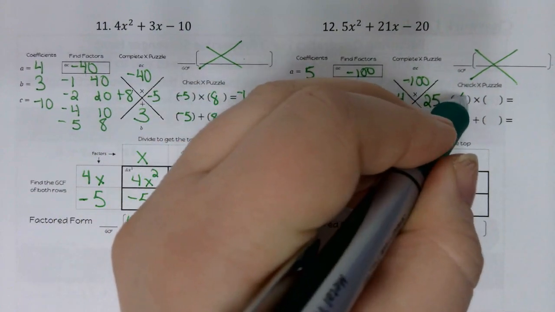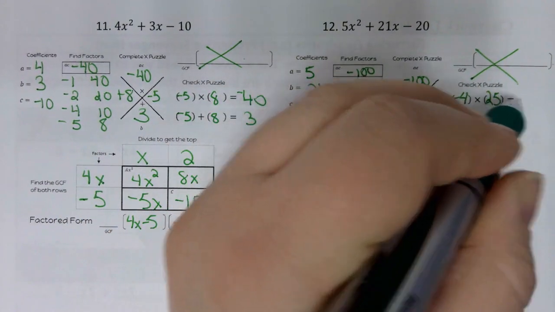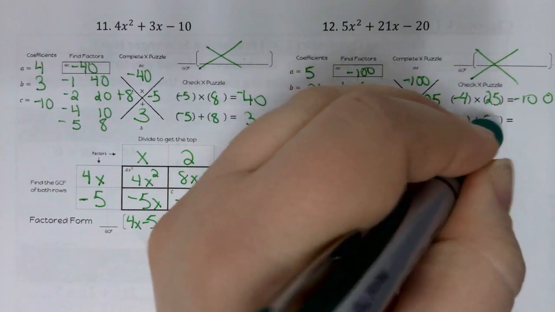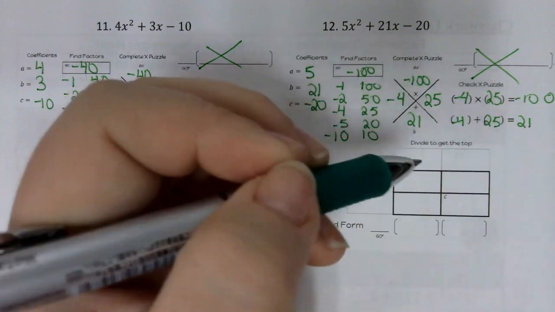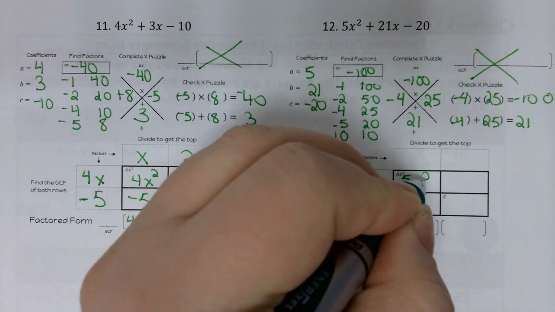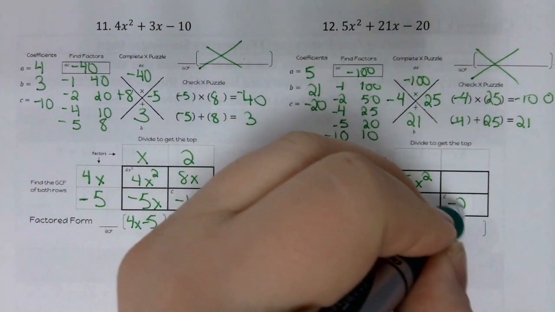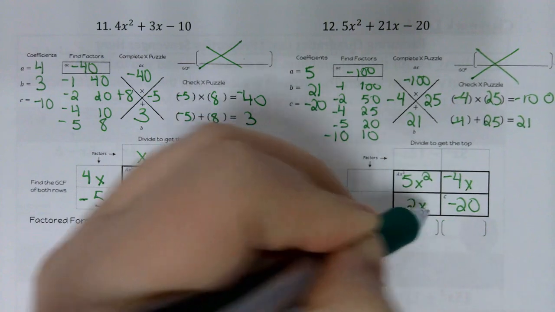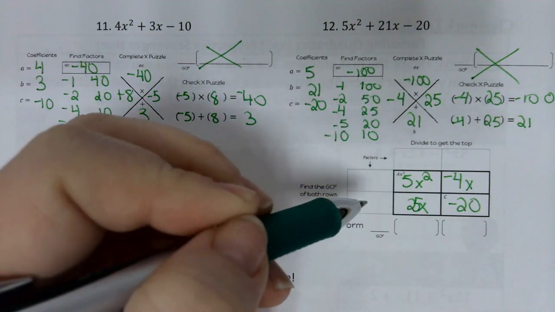Quickly check, negative 4 times 25 gives me negative 100, and negative 4 plus 25 gives me the positive 21 that I need. First term, first box. Last term, last box. And then the negative 4x and the 25x will make up my other two boxes.